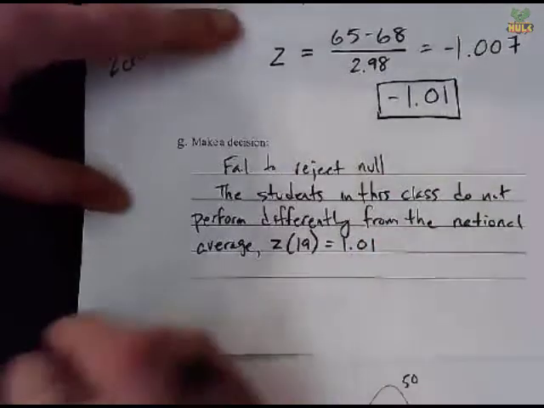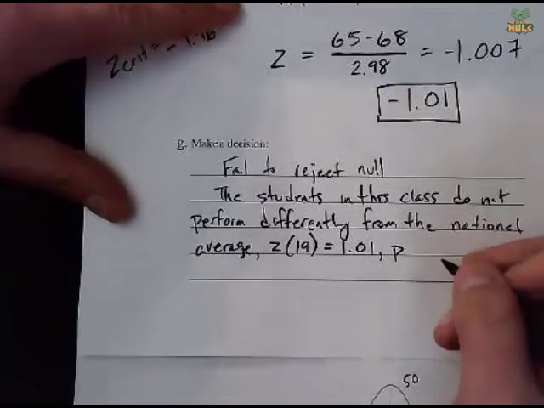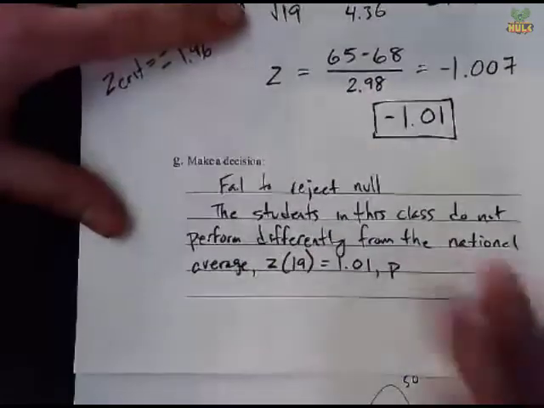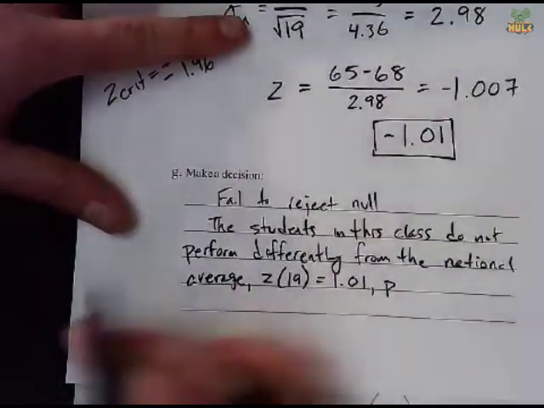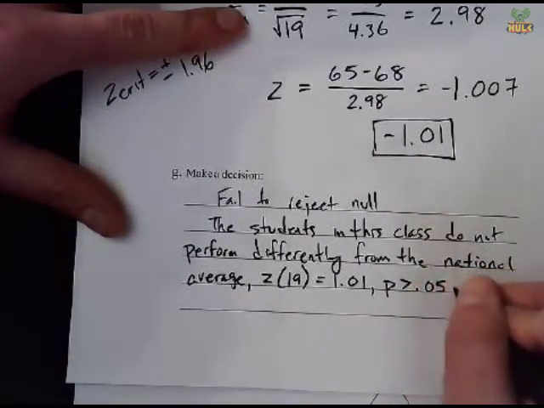Remember, "from" follows "differently," that's the appropriate idiom. You can include the negative if you want, but we often report the absolute value. And because this was not significant, because the chances of it being due to random error or chance alone are greater than 5%, we say p greater than 0.05.